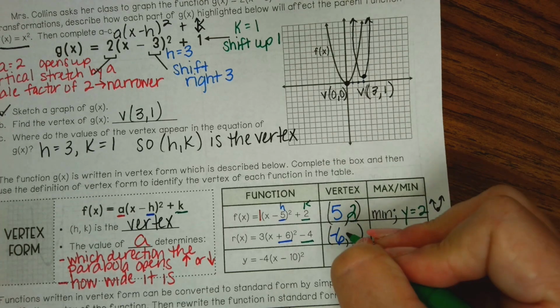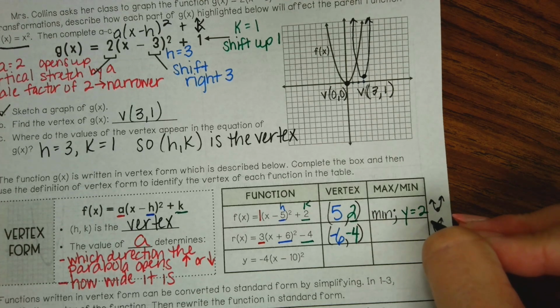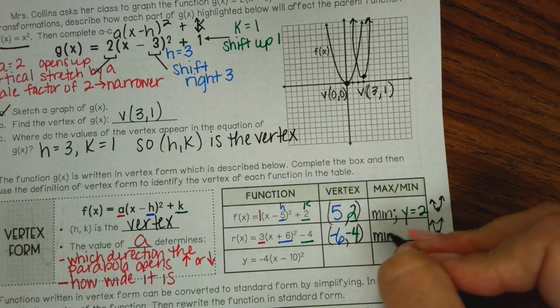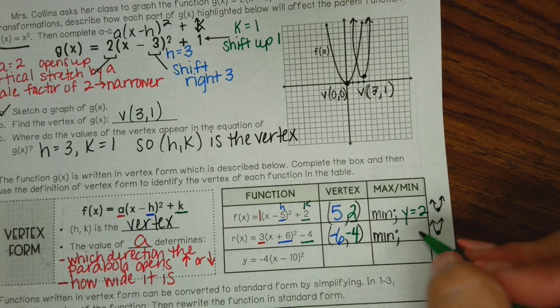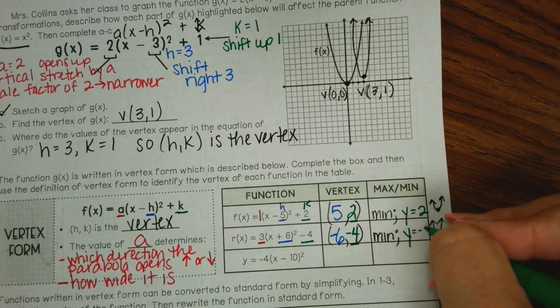And then my k value is a -4. And let's look at that A. The A is positive, so the parabola is going to open up, which makes the vertex a minimum again. And the minimum value is your y, so your minimum y value here is -4.